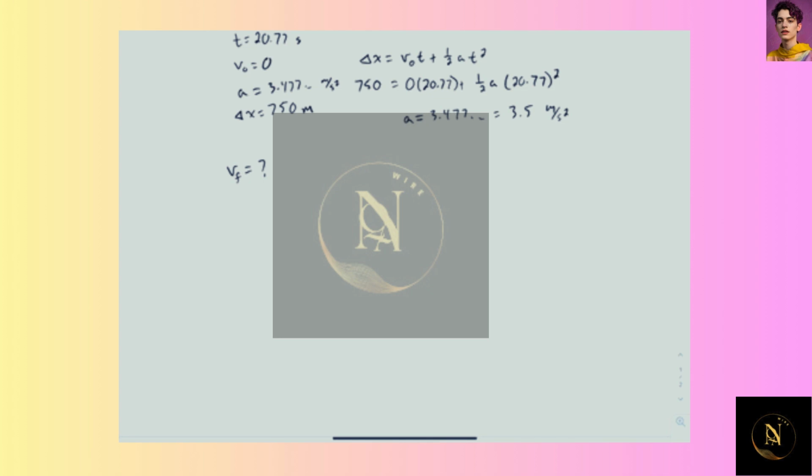And so now we want to find velocity final, and the equation that uses that is going to be v final squared equals v initial squared plus 2a delta x. And again, we know our initial velocity is 0.